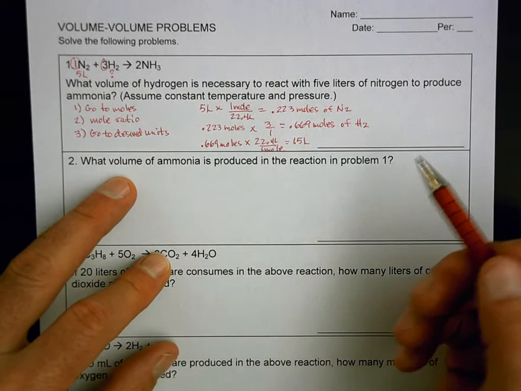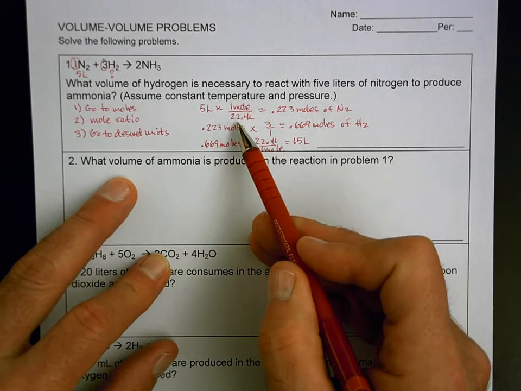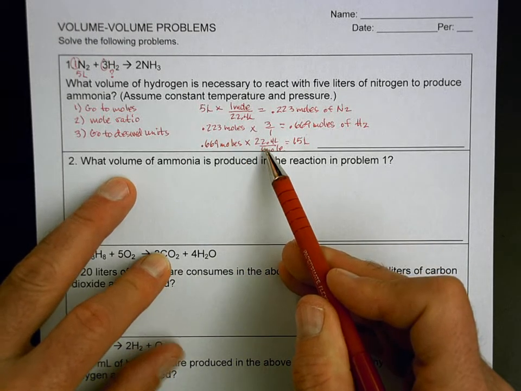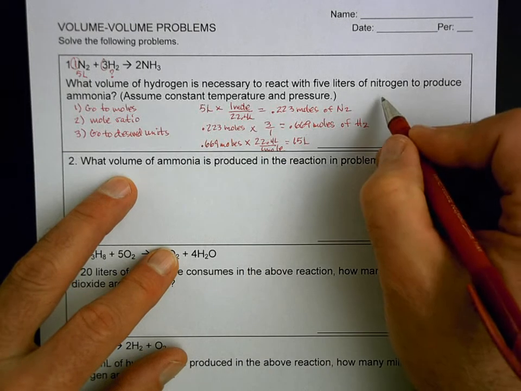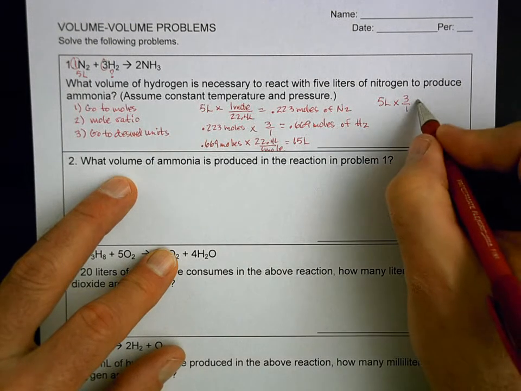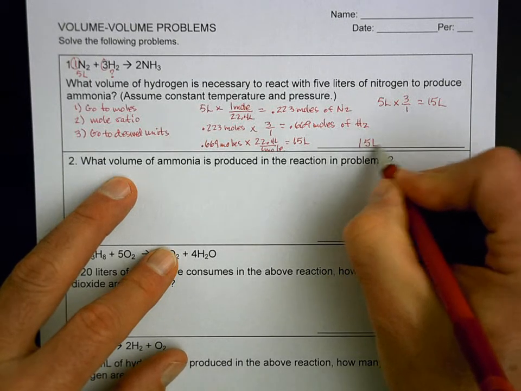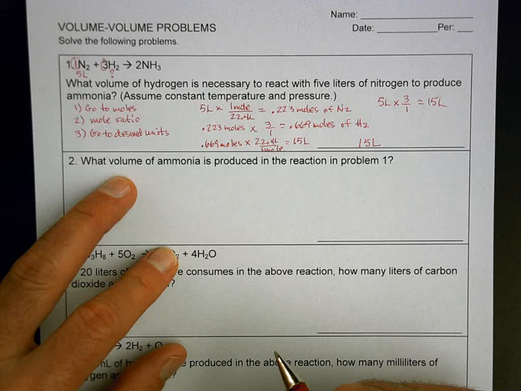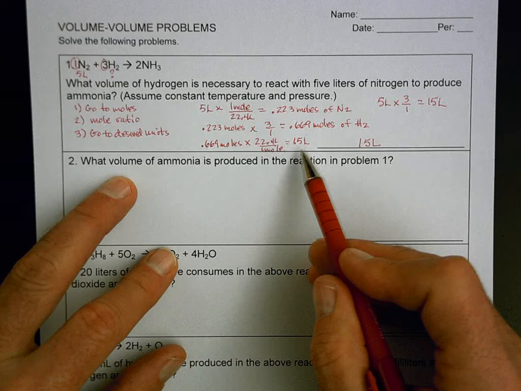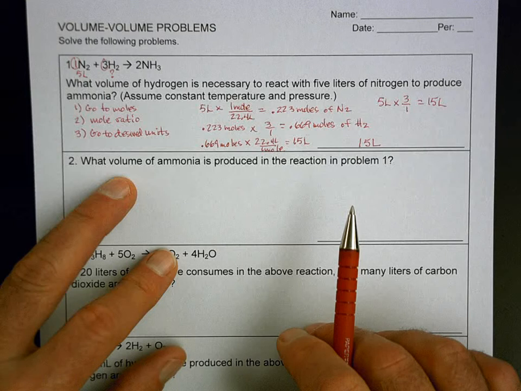However, as I said at the beginning, really we only need to do 1 step because step 1 was divide by 22.4. Step 3 was multiply by 22.4. If I had simply said take my 5 liters times my mole ratio, there's my answer. Now you can do all 3 steps and get there, but the reality is you need to make sure and be back in liters.